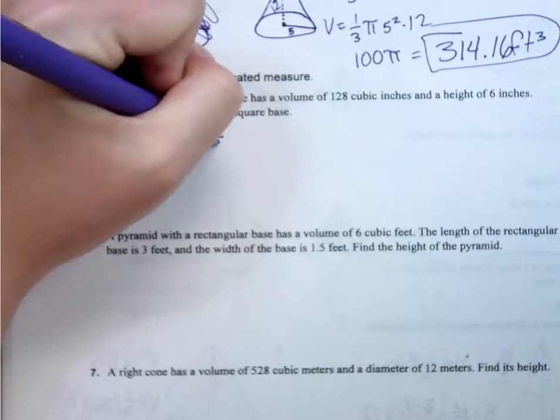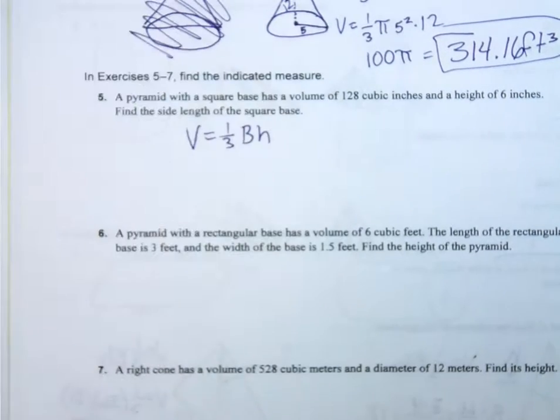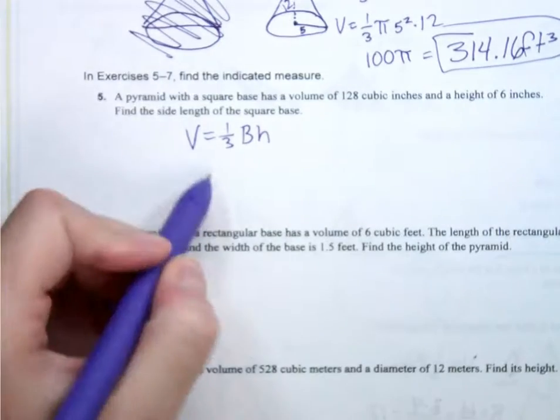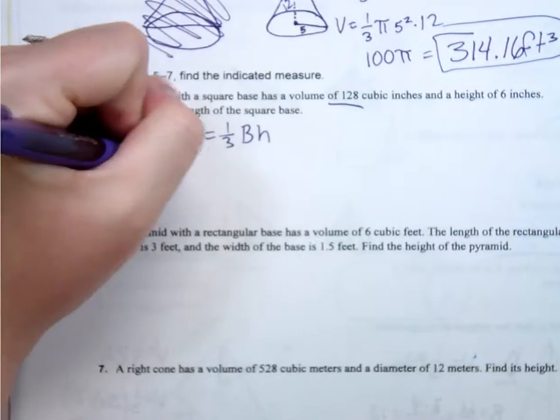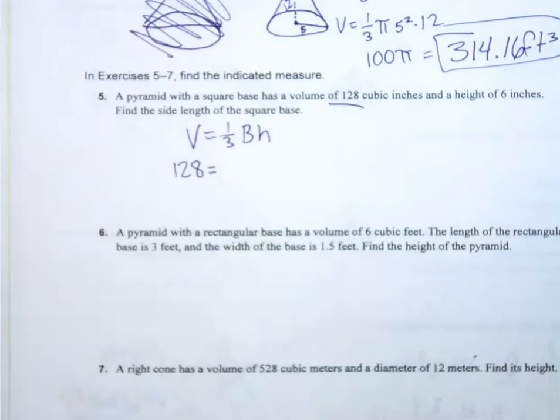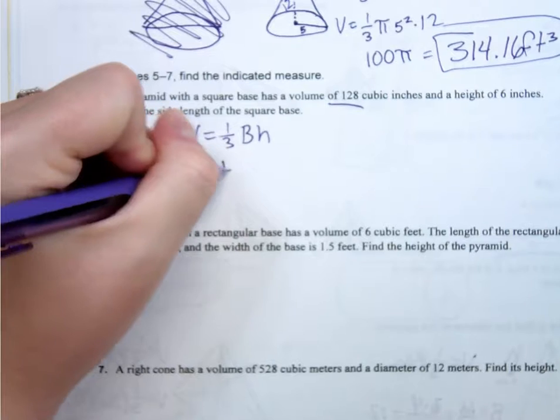So volume is 1/3 area of the base times height. That's the formula. So I'll just write that down and then fill in everything I know and then solve for what I don't know. So that's our formula. We are given the volume, 128. So we can plug that in. And then 1/3.